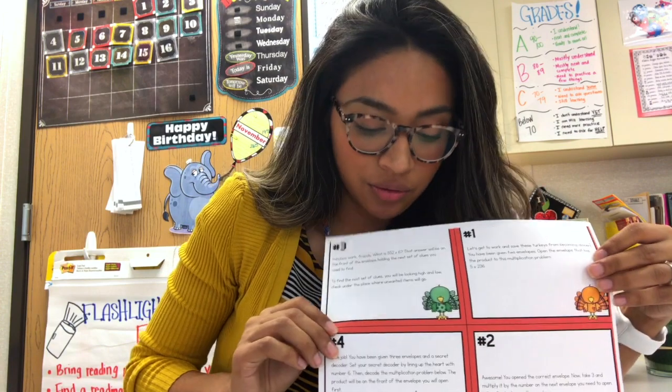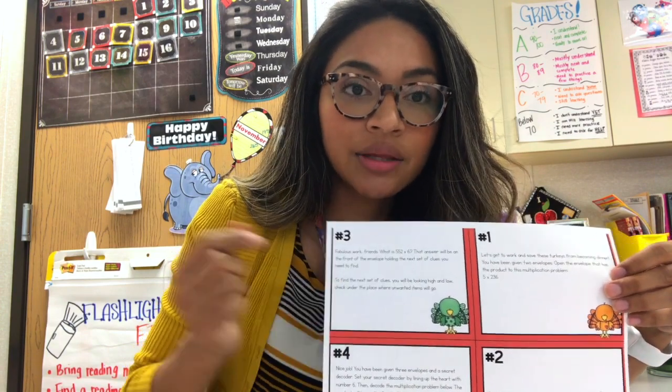The escape room, I also bought on TPT. A great teacher created it, and I am taking advantage by using it. All it is is QR codes. They will go around and unlock clues, and then they'll have somewhere to write their answers down.